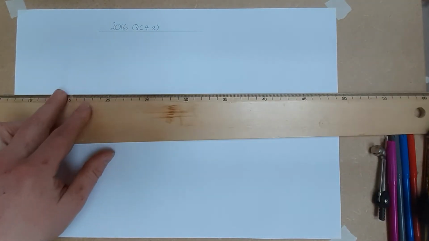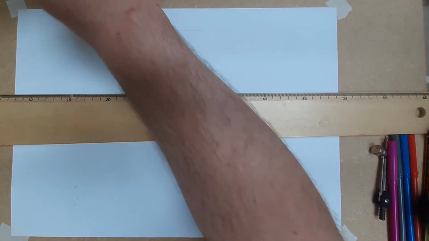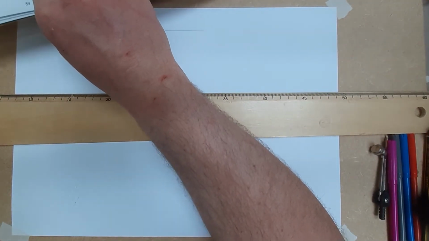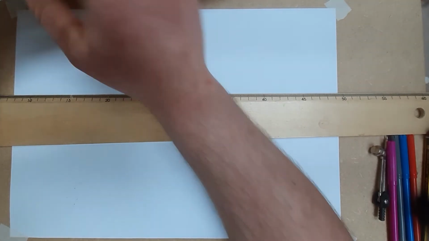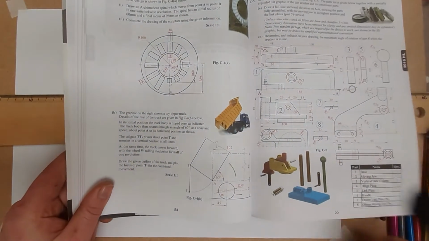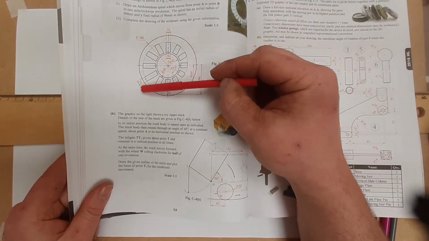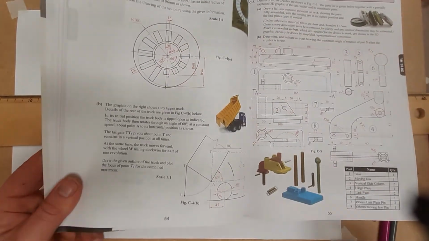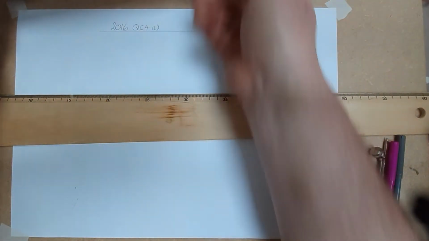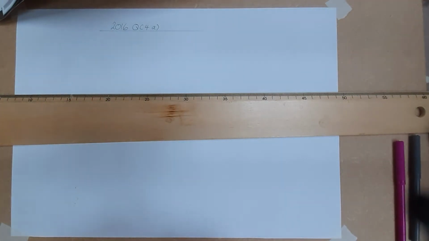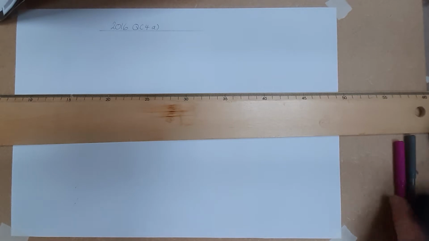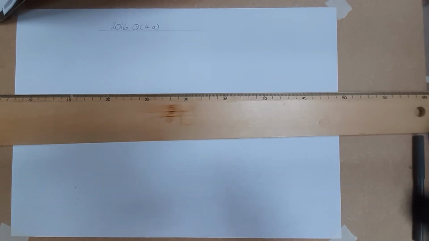So the first thing I'm going to do is set up the main circle that the Archimedean spiral is inside. We can see that the circle in the question has a radius of 100, which is the outside circle, so that's what I'm going to draw first. I set my compass to 100 mil. It's quite a big drawing, because you're literally just drawing the Archimedean spiral on its own.